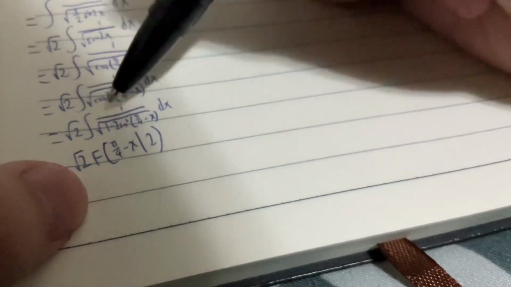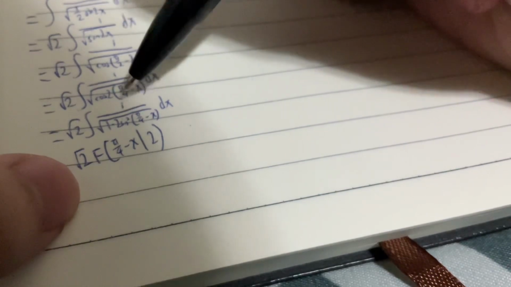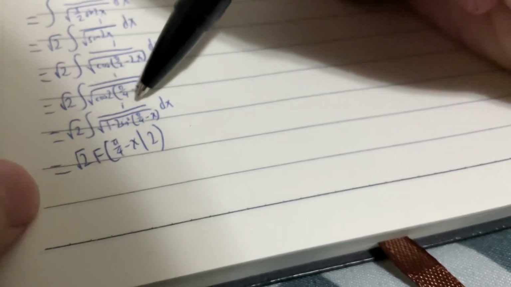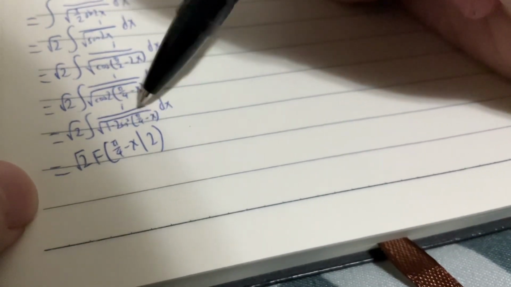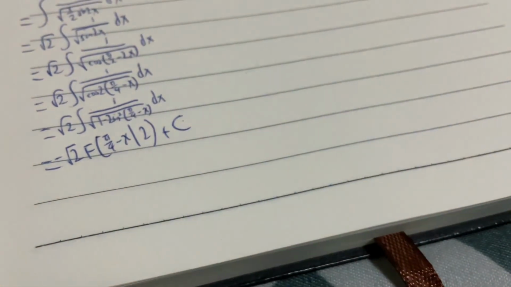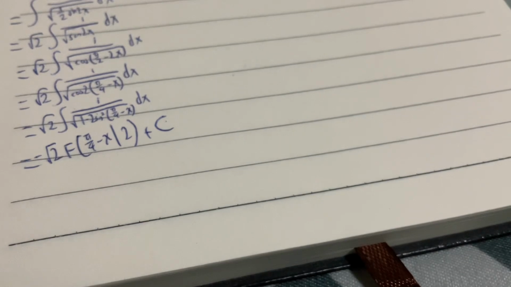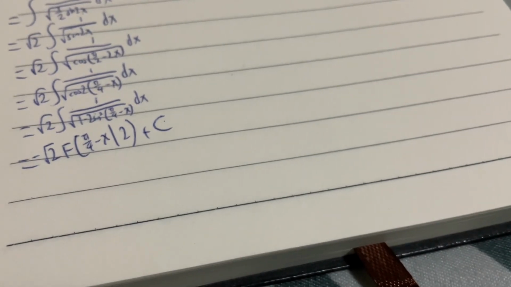And here is the check. If you let u equal pi over 4 minus x, du will be equal to negative dx. You just need to get a reciprocal of negative 1. 1 over that is still negative. So this is the first answer: negative root 2 times F of pi over 4 minus x, vertical bar 2, plus C.